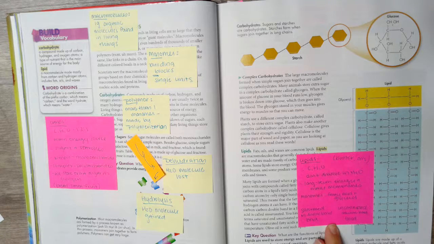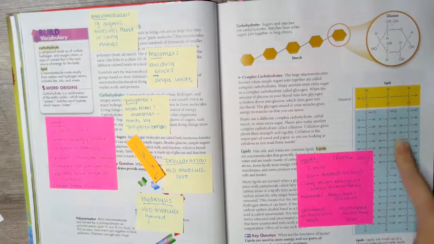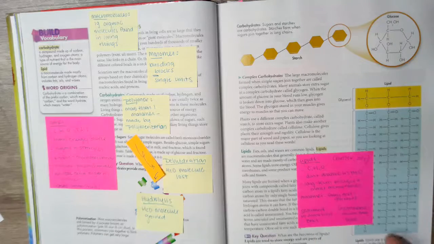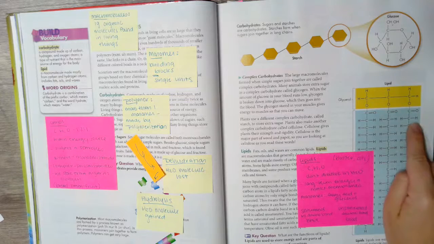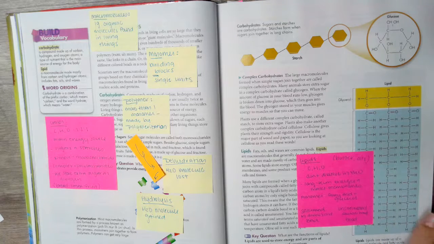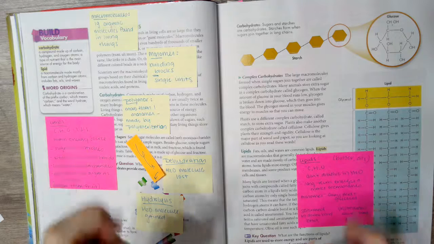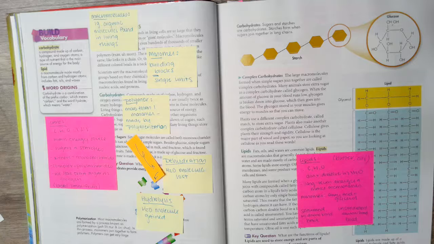Now, in this picture, this is a lipid. Here you see single bonds and you see some double bonds. More bonds means more energy. Saturated fats, by the way, are your "bad fats," and unsaturated fats are your "good fats," which means things like salmon, olive oil, avocados, those would be good.